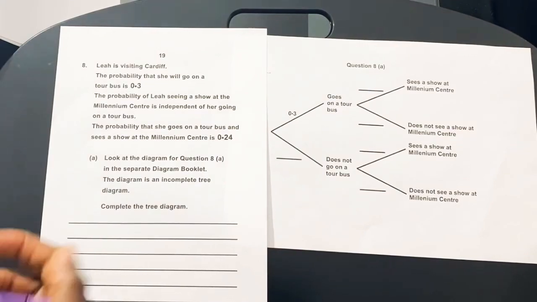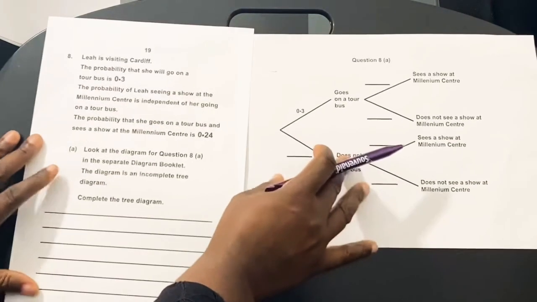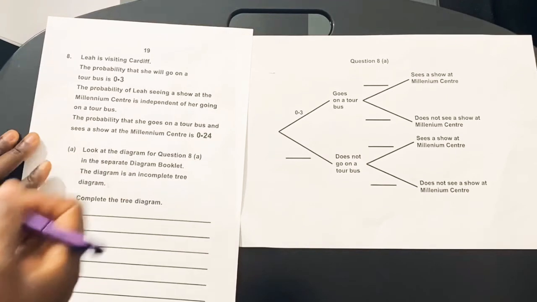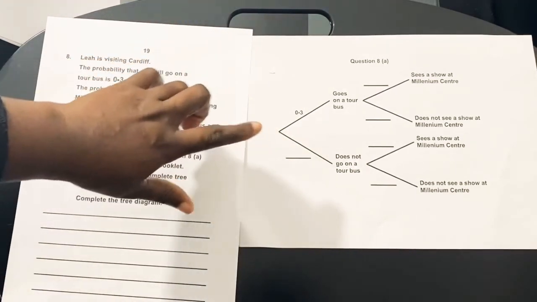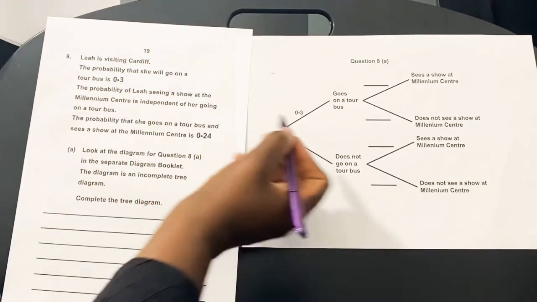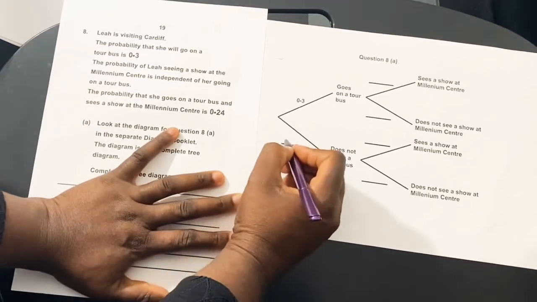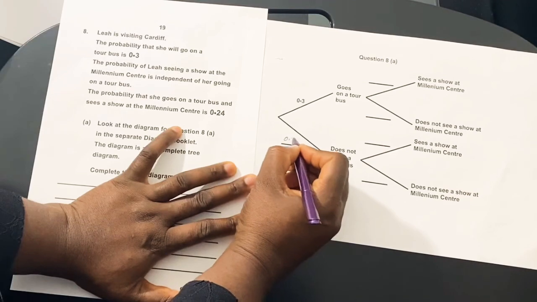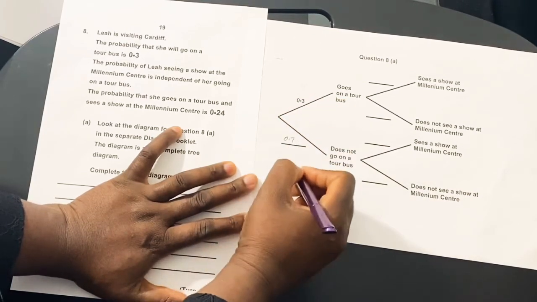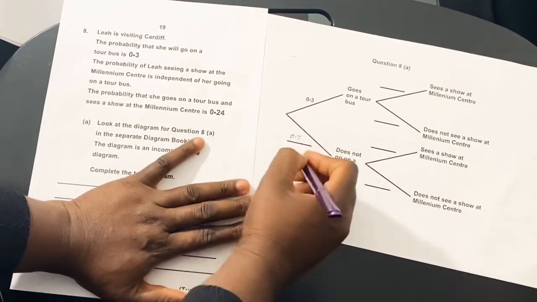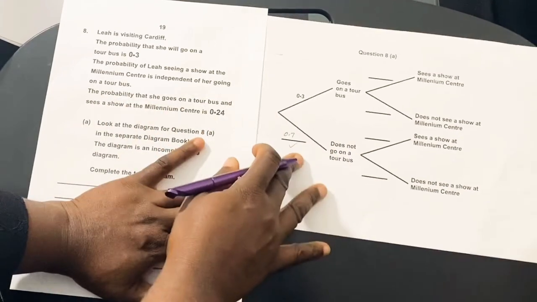So here, we've got going on the bus is 0.3. We know that the sum of the total probability is always equal to 1. So if this is 0.3, then 0.3 plus 0.7 is going to give us the total here to be equal to 1. So that's going to be 0.7. We're happy with that one.